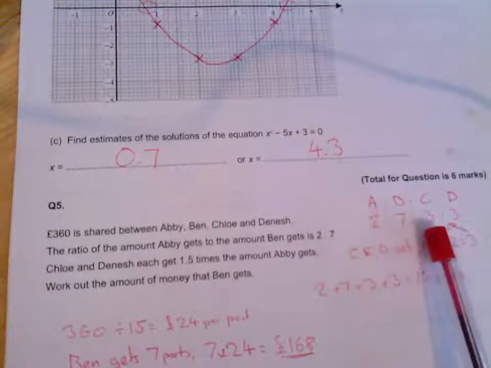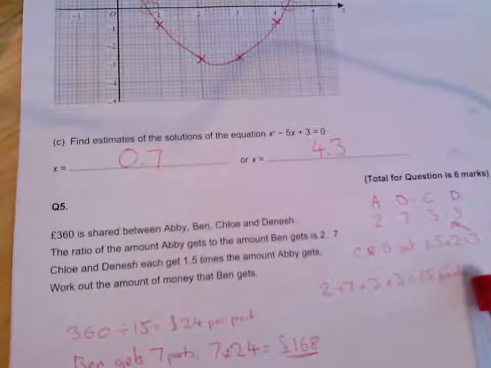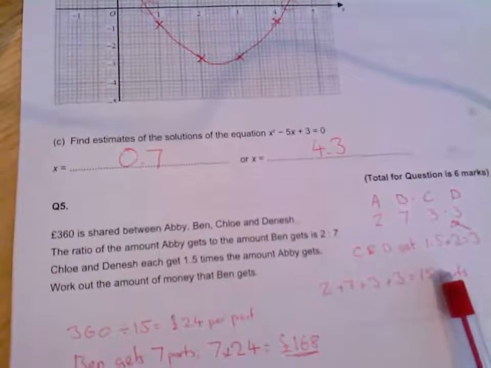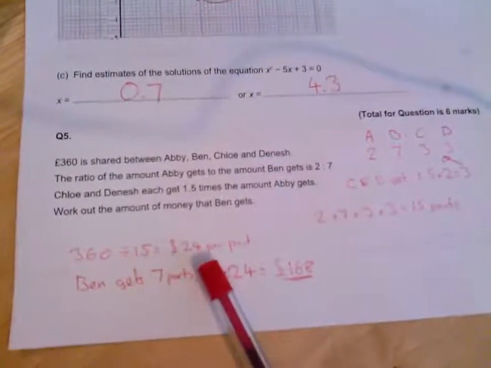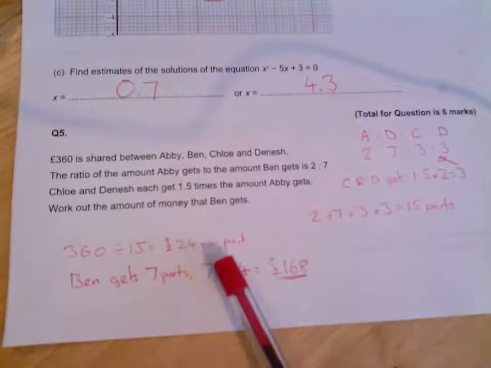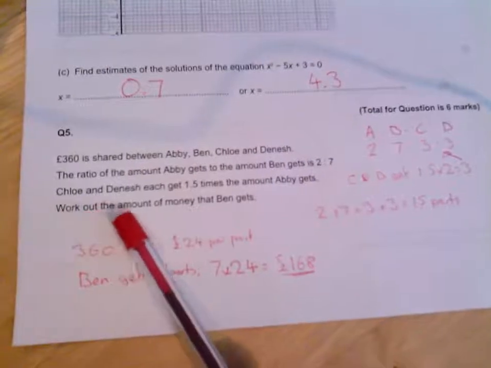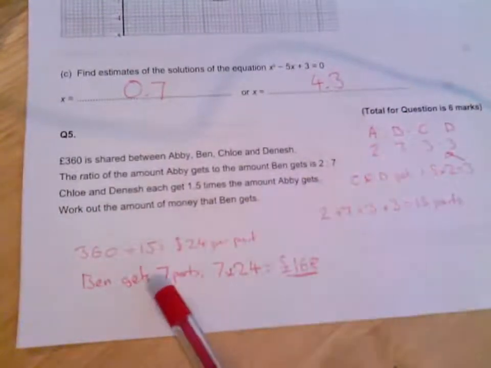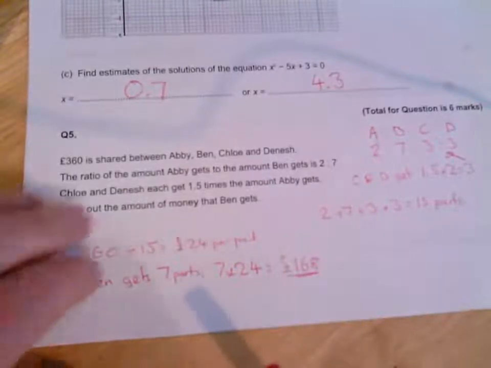Altogether, the 2, the 7, the 3, and the 3 gets me 15 parts in total for that ratio. That £360 is then shared into these 15 parts. So 360 divided by 15 gives me £24 per part of that ratio. We were asked in the question to calculate the amount of money that Ben gets. Well, Ben is getting 7 parts, so it's going to be 7 multiplied by the £24 per part, giving us a final answer of 168.